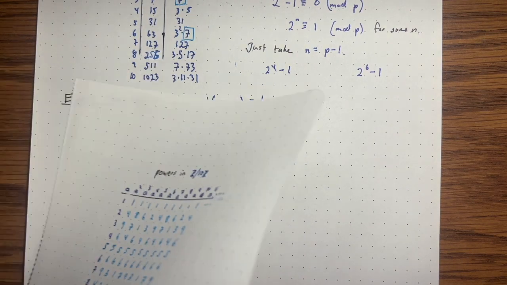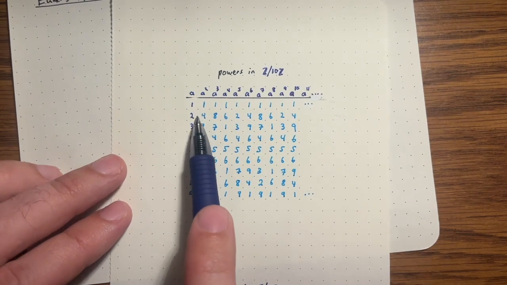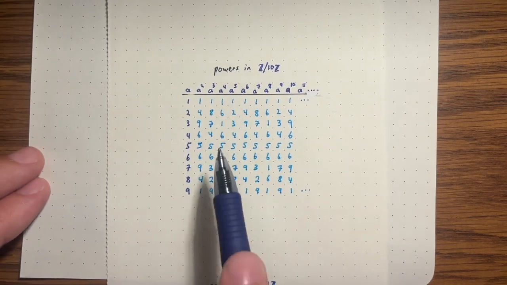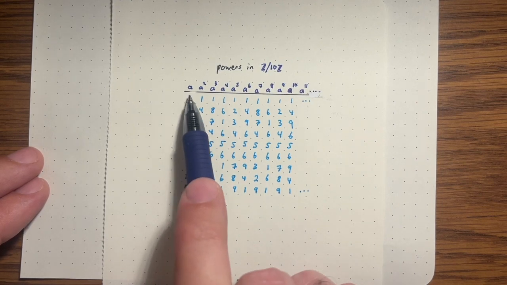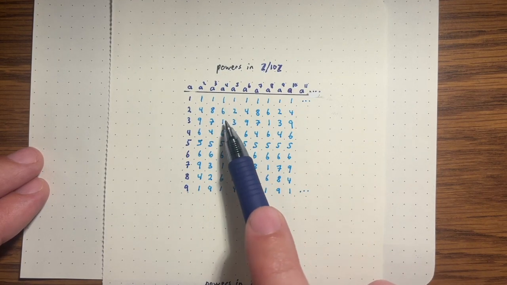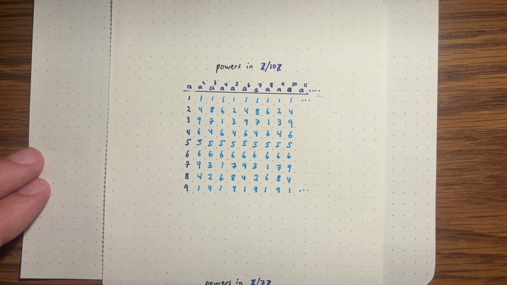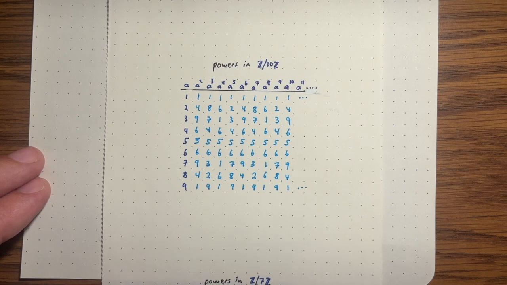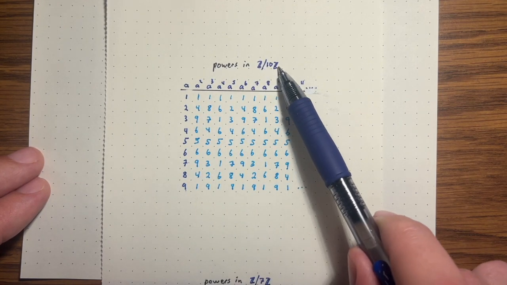Let's see if we can figure out the conclusion, actually. So if we look back at this chart, if we go to the 4th power, all of the 4 elements that are coprime to 10 end up becoming 1. And the 8th power repeats. What is the significance of 4? Well, 4 is exactly how many elements we have here that are coprime to 10.